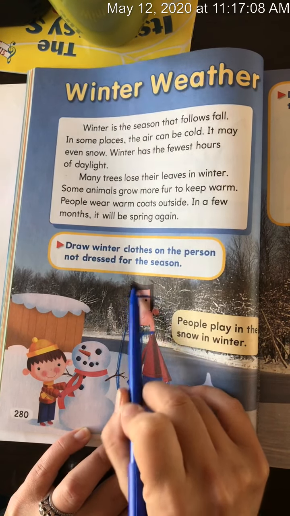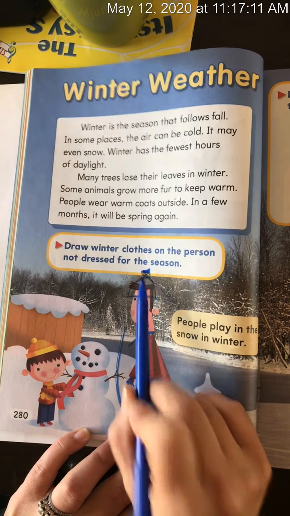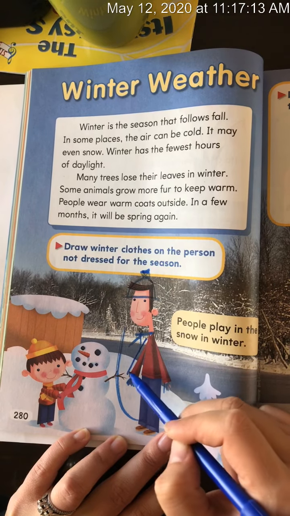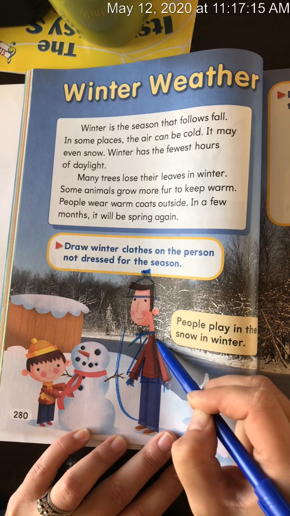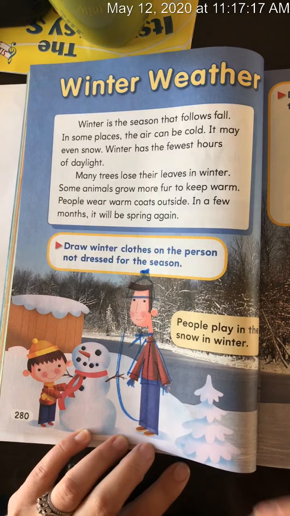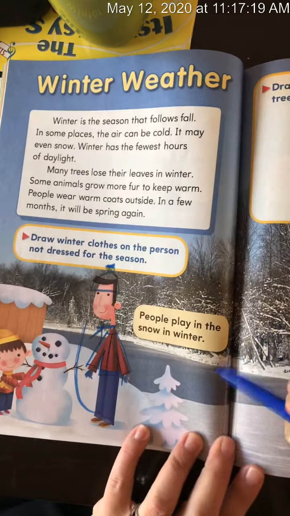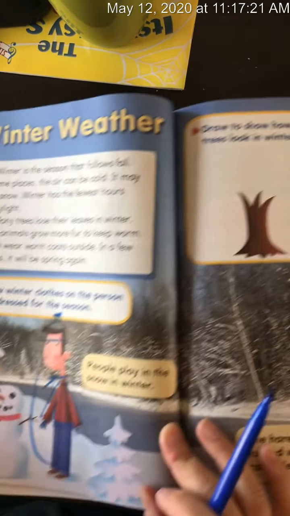He's not wearing a hat. We'll put the little puff ball up at the top. He doesn't even have a coat on. Dad, it's chilly out. What are you doing? There, it kind of looks like a coat. Now he's dressed for winter, and he can go play in the snow.